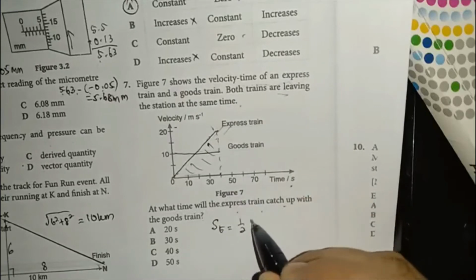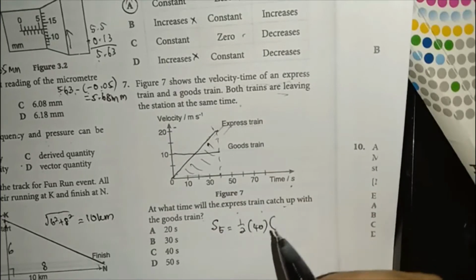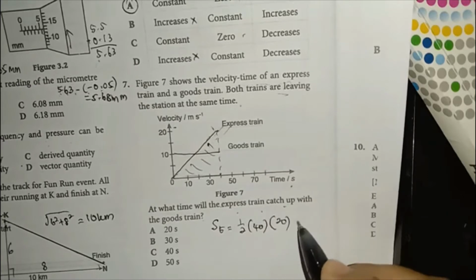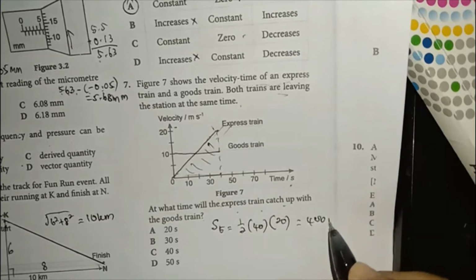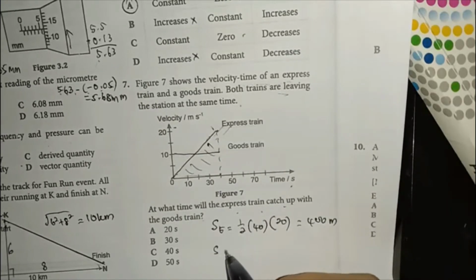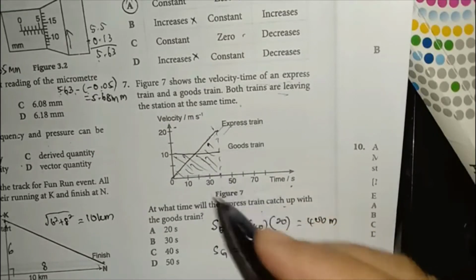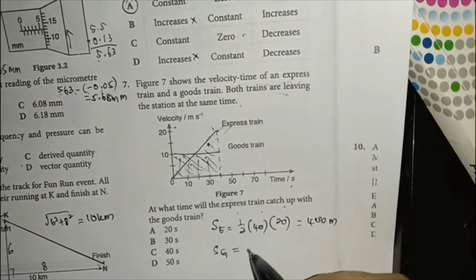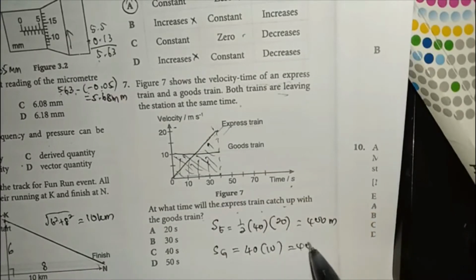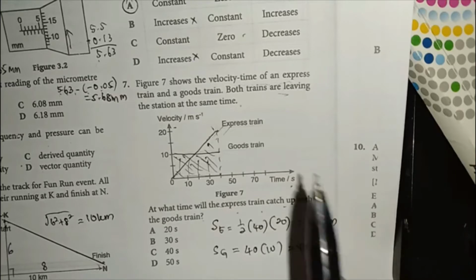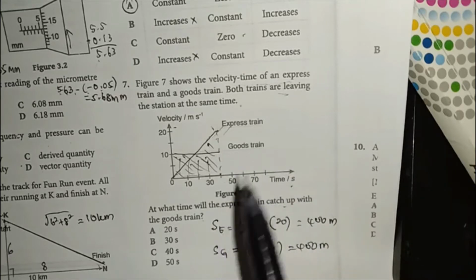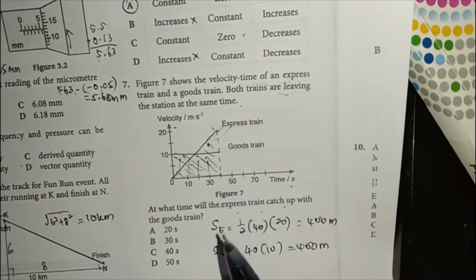So half times 40 times 20, we get 400 meter. And then for the goods train, we have this rectangle, so it's 40 times 10. So it's 400 meter. Meaning they will reach the same distance at 40 seconds.